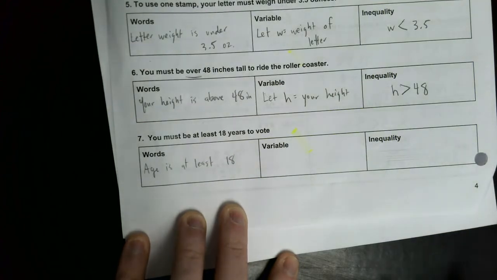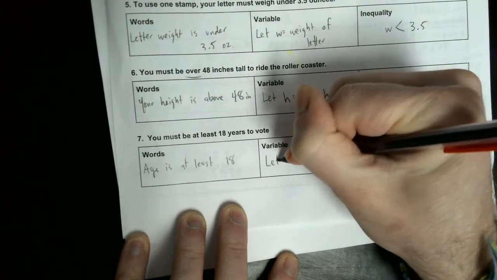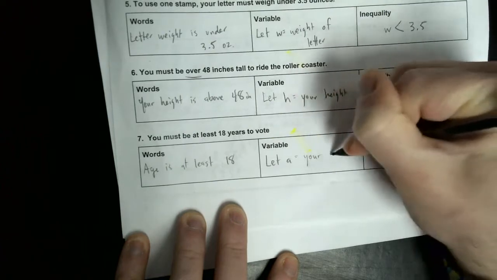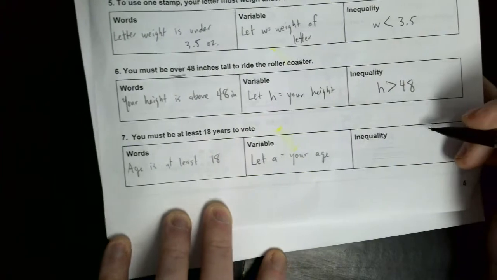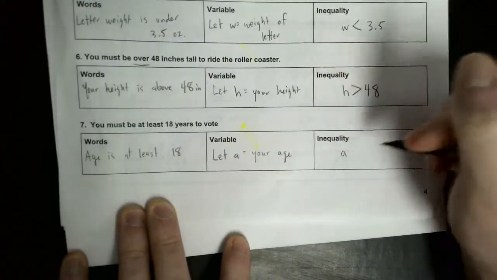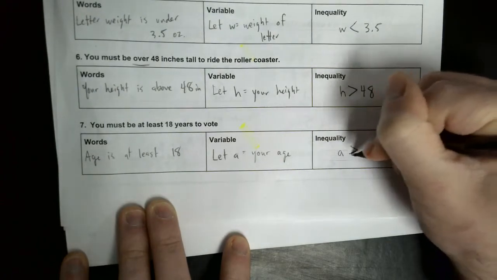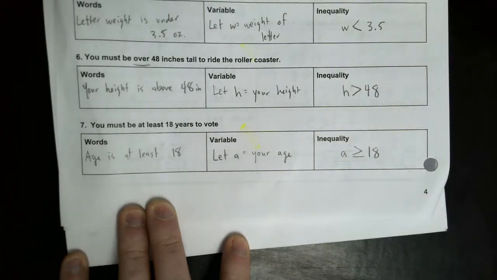So 18 or greater. So we're going to let A, again, we don't know the age, equal your age. And the inequality is at least 18. Your age needs to be greater than or equal to 18 to vote. So there's the inequality. A is greater than or equal to 18.